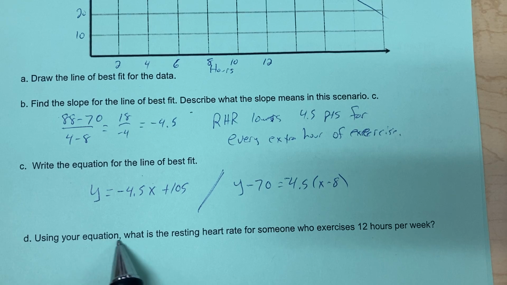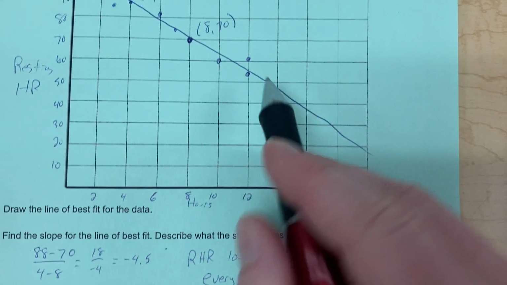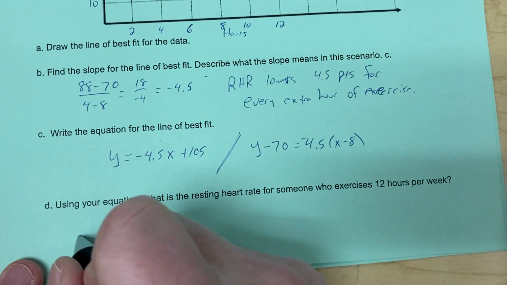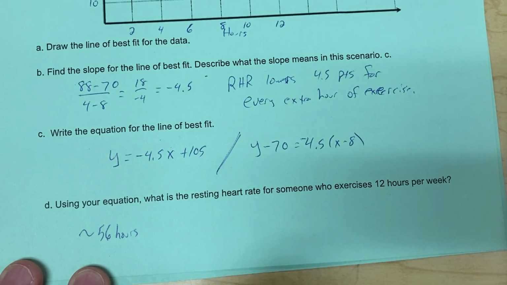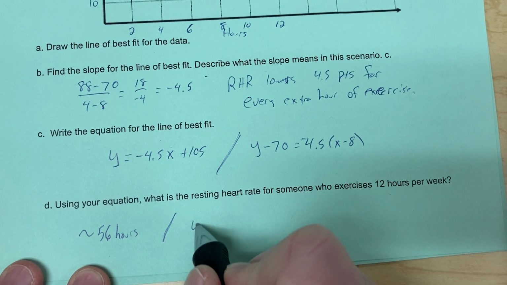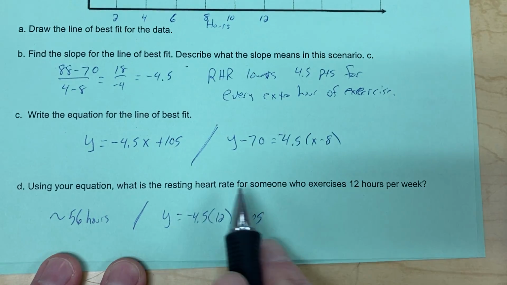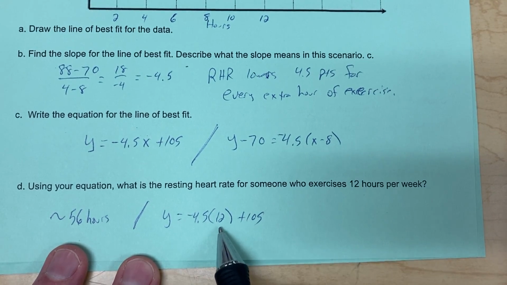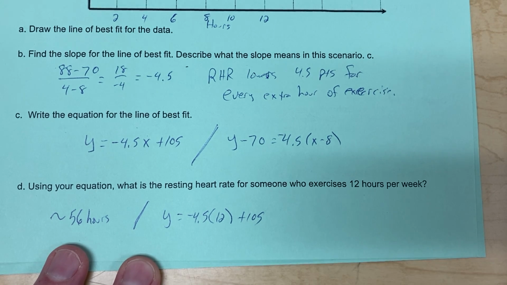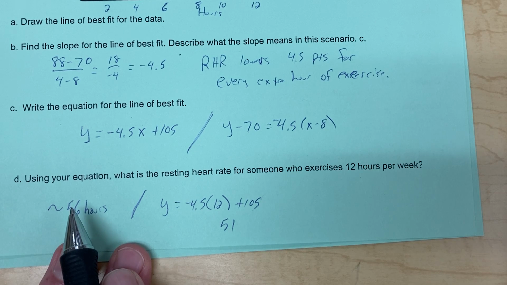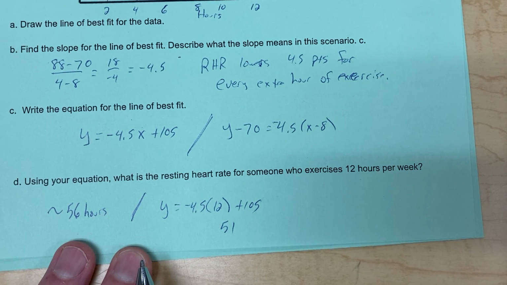And then this one says, using your equation, what's the resting heart rate for someone who works 12 hours? So you can either go to your line here and say at 12 hours, it's just above 55, maybe about 56, if you're just looking at the line, or you can actually go y equals -4.5 times 12 plus 105, or whichever equation you want. Put 12 in for x and then work it out. In this case here, I can do it on the calculator here. -4.5 times 12 plus 105 gives me 51 for an answer there. So if you use the equation, you get 51. If you just look at the line, you get about 56. It really depends on which one you want to do there.